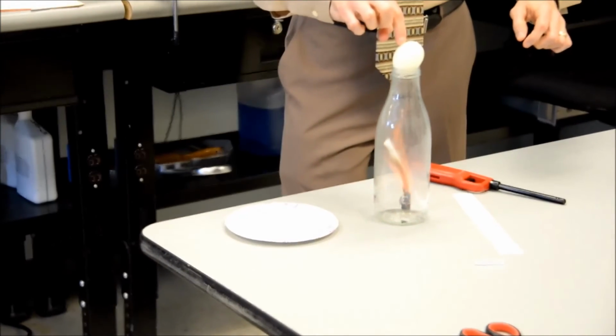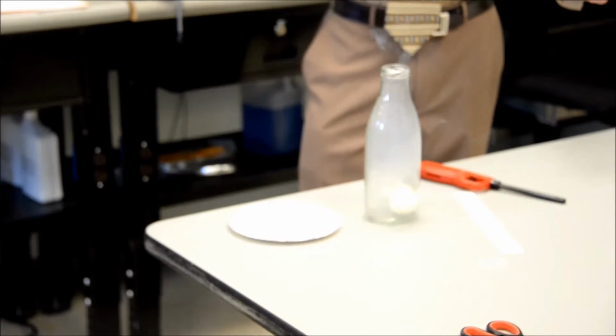There's the fluttering. There you go, the egg in the bottle trick.